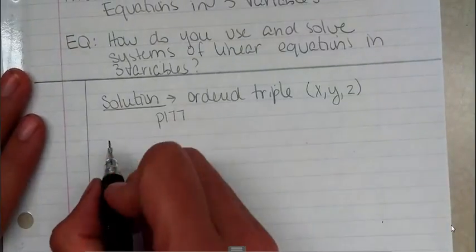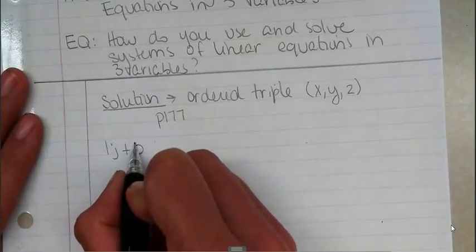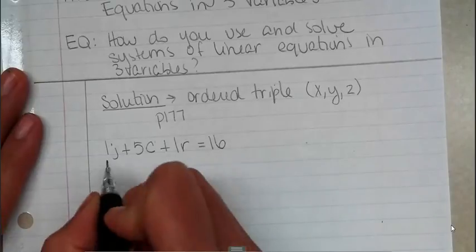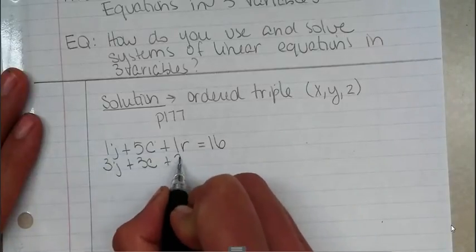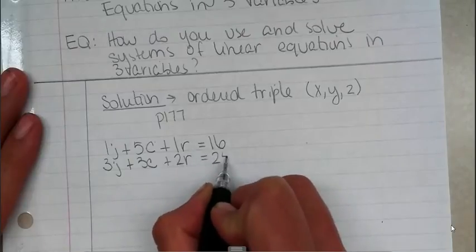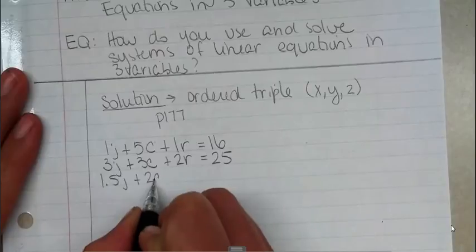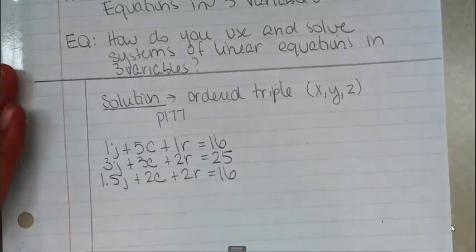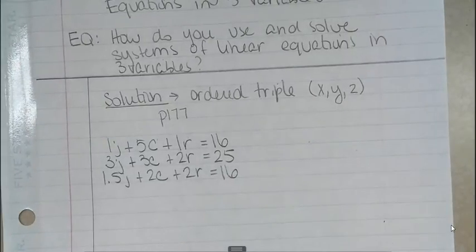Okay, so my 3 equations are 1j plus 5c plus 1r equals 16. And 3j plus 3c plus 2r equals 25. And 1.5j plus 2c plus 2r equals 16. Okay, so we need to solve this system.